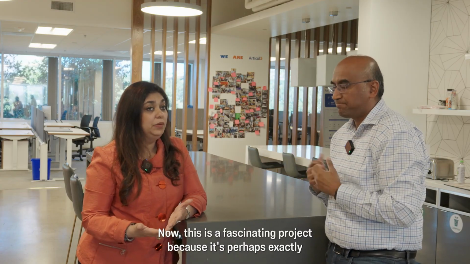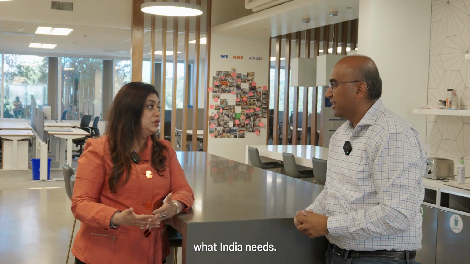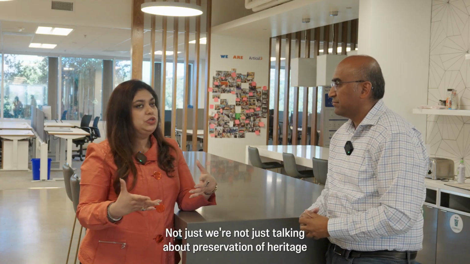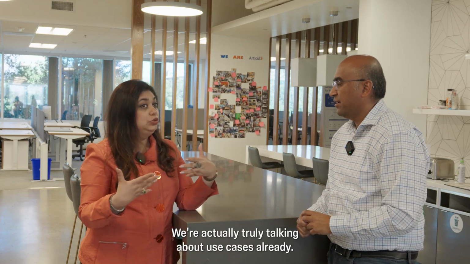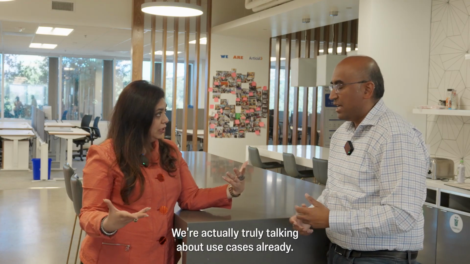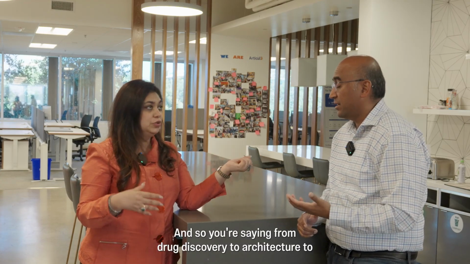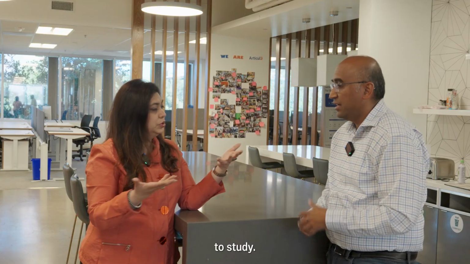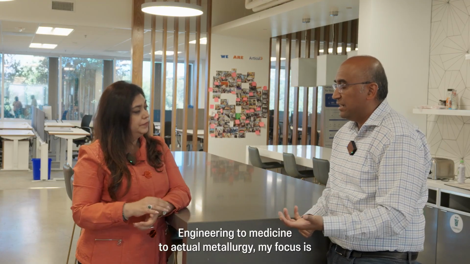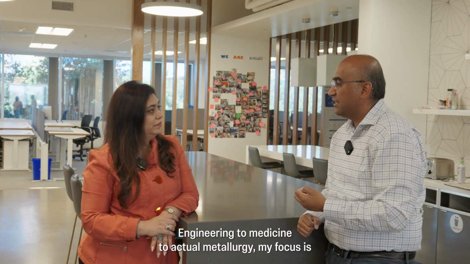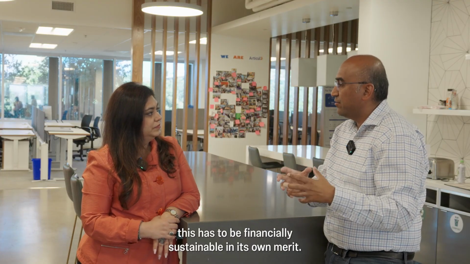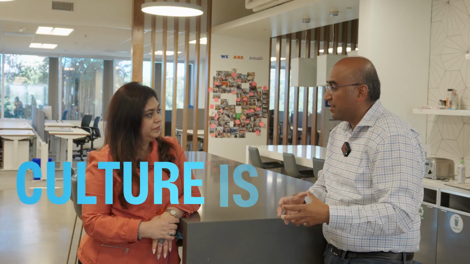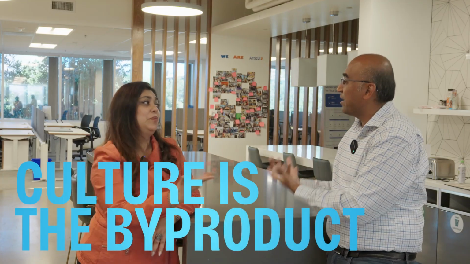Now, this is a fascinating project because it's perhaps exactly what India needs. Absolutely. We're not just talking about preservation of heritage here. We're actually truly talking about use cases already. And so you're saying from drug discovery to architecture to engineering to medicine to actual metallurgy. My focus is this has to be financially sustainable on its own merit. Culture comes out as a byproduct.